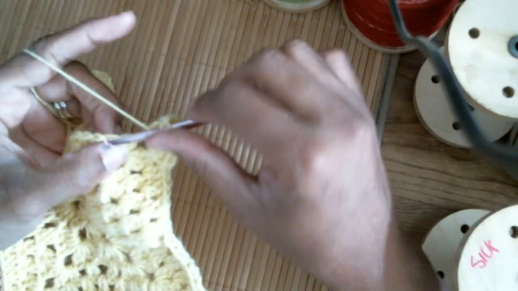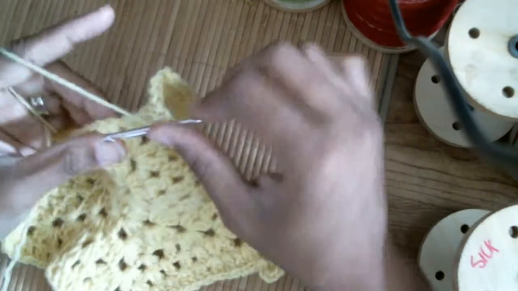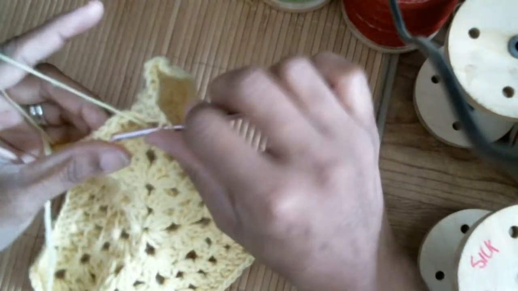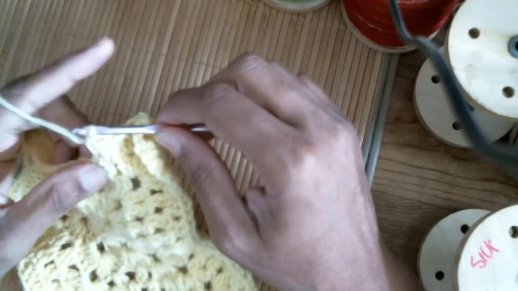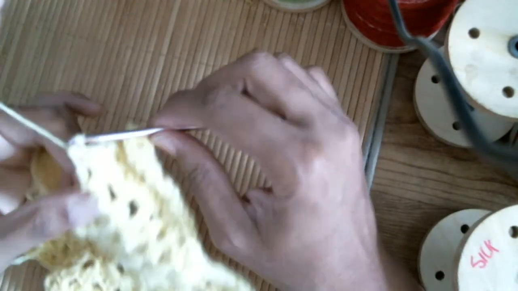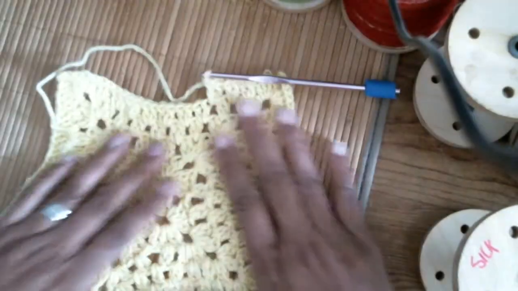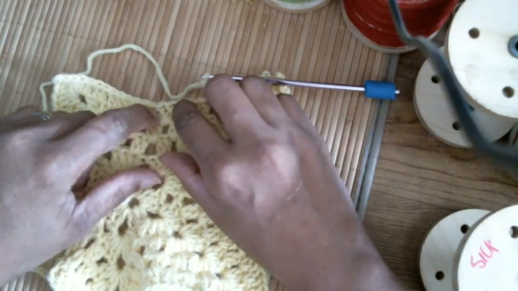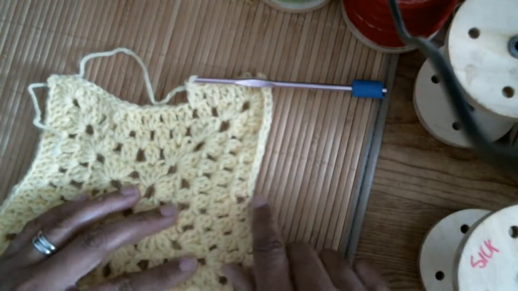Then we're going to do our cluster, so that's going to be 1 cluster, 2, 3, 4. And I'm running out of yarn. And then you would do 4 and 5 clusters. You would skip this cluster space and then you would do 5 up that way. And as you can see, it's laying flatter.